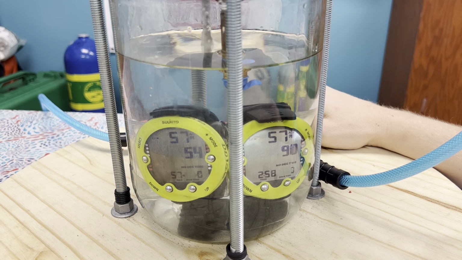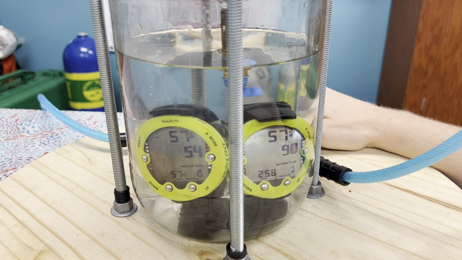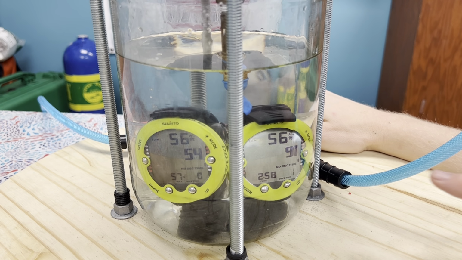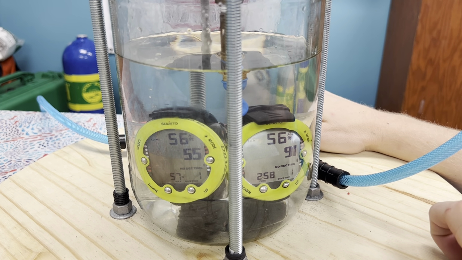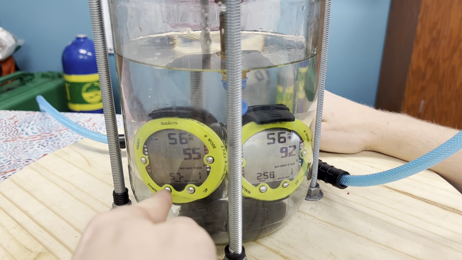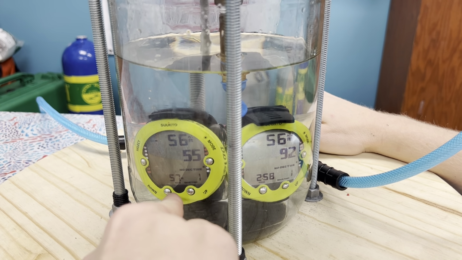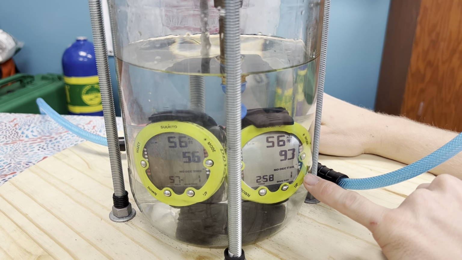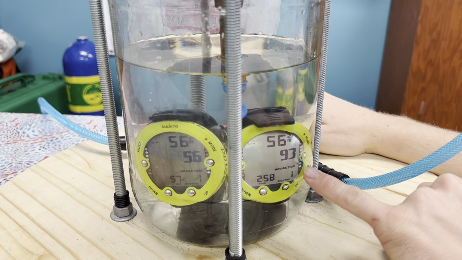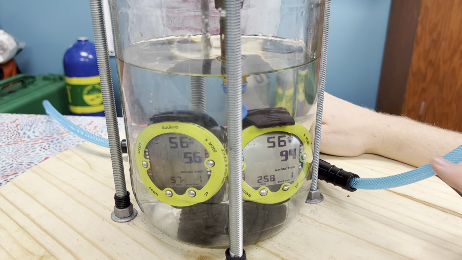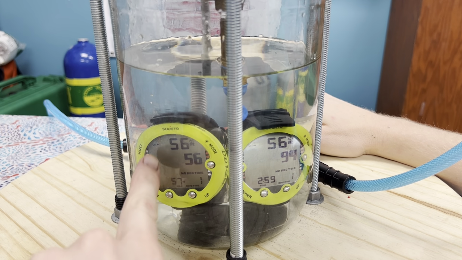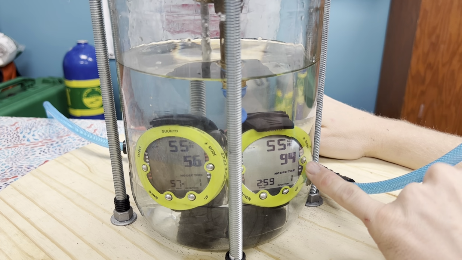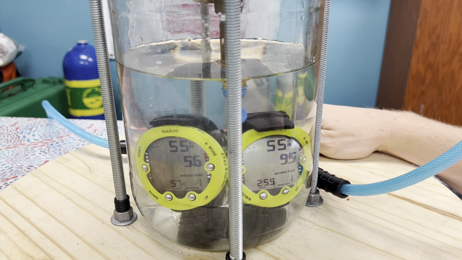So we'll take a look at that real quick. Okay, there's our first point where we have two different no decompression limits. At 56 feet, the air computer has a no decompression limit of 55 minutes, whereas the Nitrox 32 has a 93 minute no decompression limit, and you're most likely going to run out of gas before you reach that limit. You may have noticed that this one entered a no decompression limit at around 46, 47 feet, where this one had an unlimited no decompression limit.